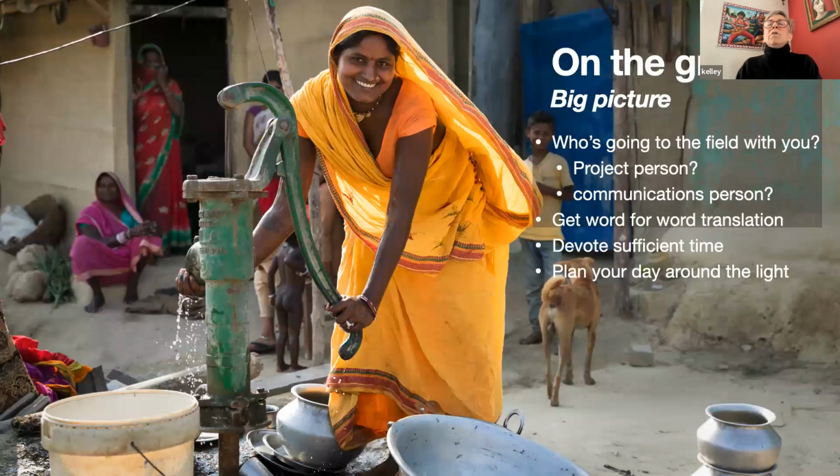In line with that, who is going to the field with you? My preference, no offense to the communications people out there, is that unless they know a lot about this project, I want to go with a project person. I don't want a general communications person. That person can be useful in helping me with branding or with certain other things. But by and large, the key is, does this person know about the project?